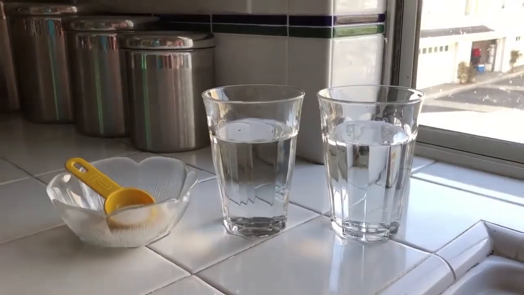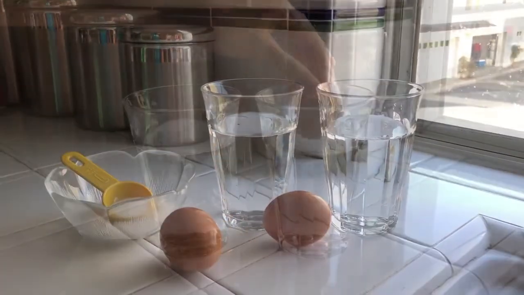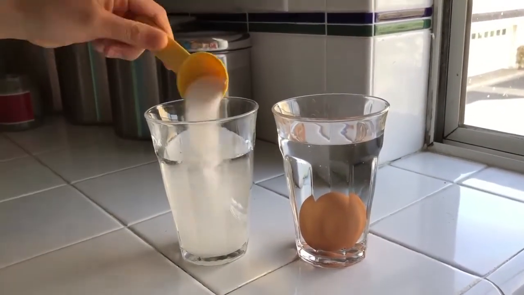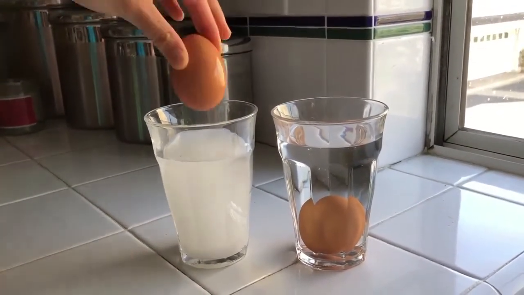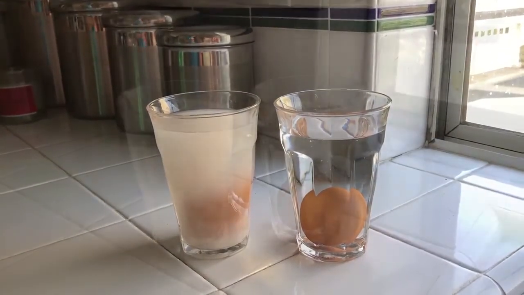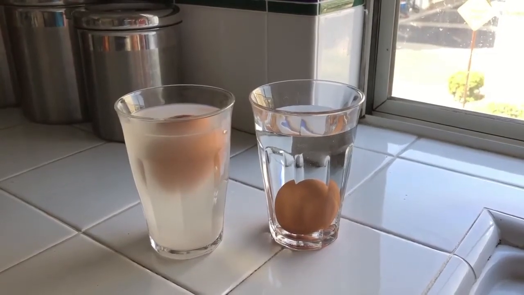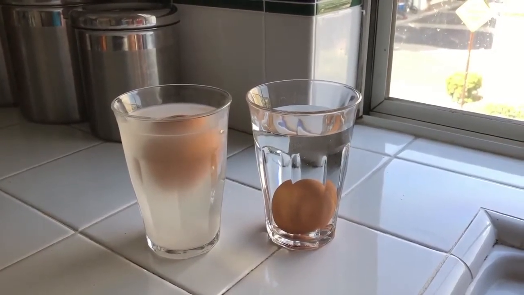We're going to compare an egg in water and an egg in salt water. Which one do you think will sink or float? Pause here to discuss. Let's see the results. The egg in tap water sinks while the egg in salt water floats. The egg in tap water will sink due to being denser than water. When we add salt to the water, the egg will float because salt adds mass to the water, thus increasing the density of the fluid. Since the egg is less dense than the salt water, it'll float.